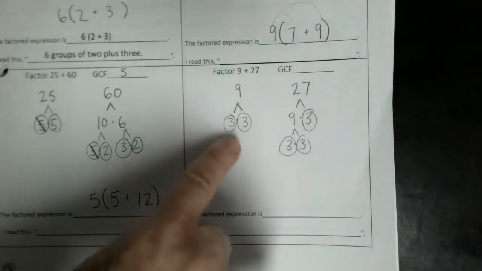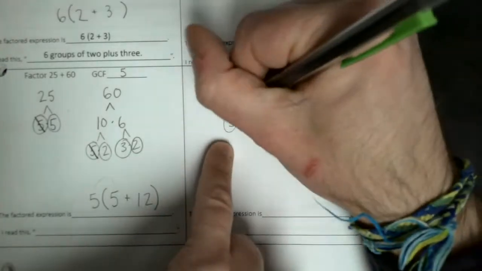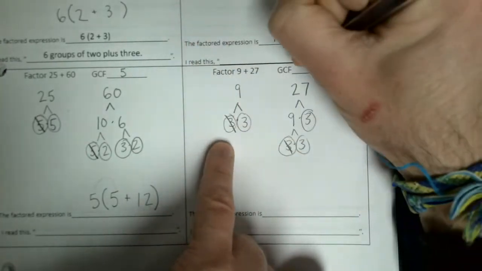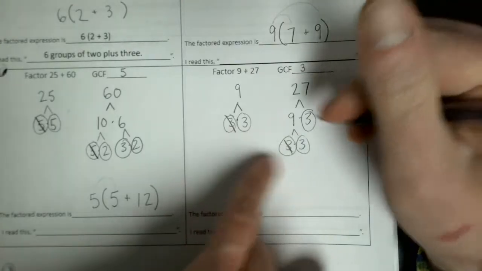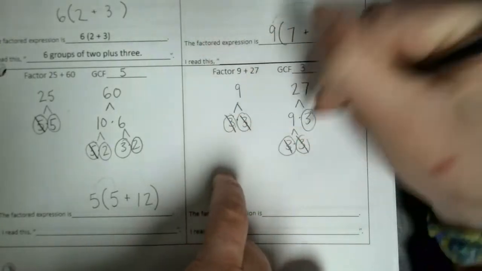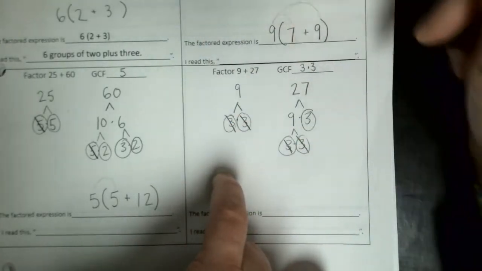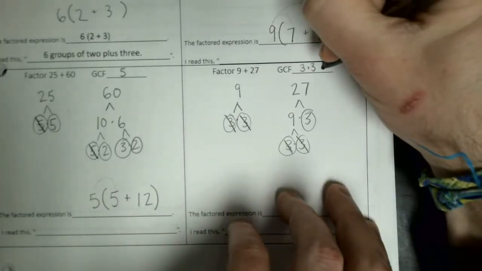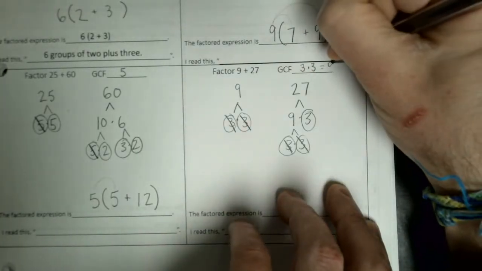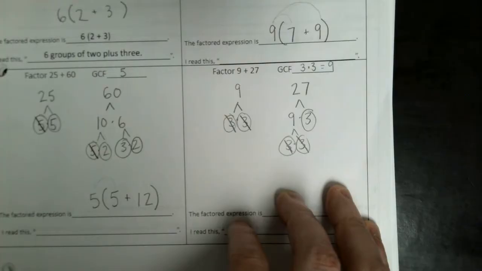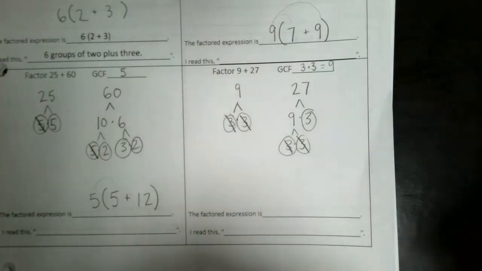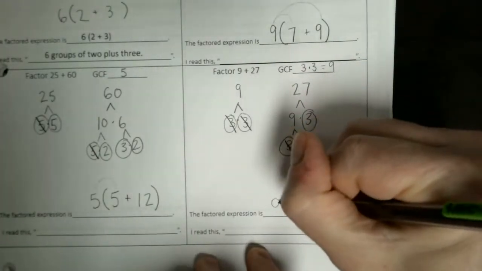Now, what do they have in common? They have a 3 in common. So the GCF would be 3. And then they have another 3. Is that it? That's it. They have 2 3's in common. And 3 times 3 is 9. Look at that. Another 9. That means we have 9 groups.